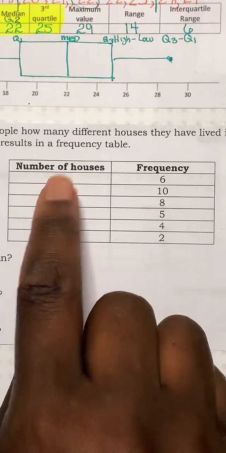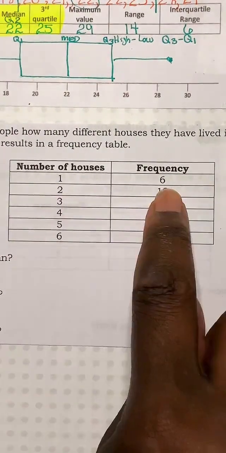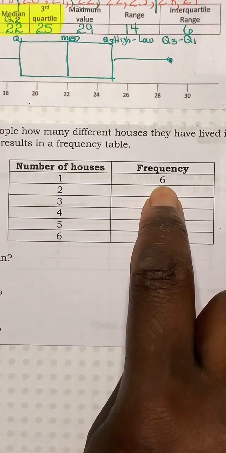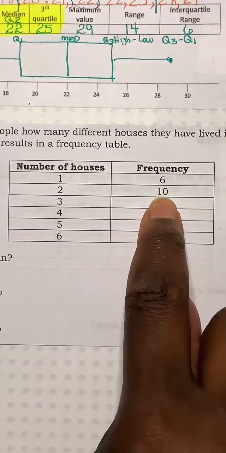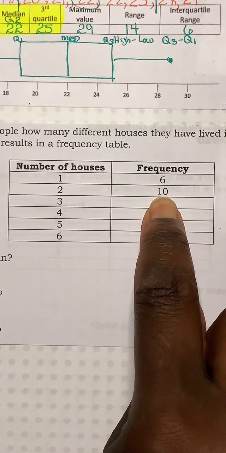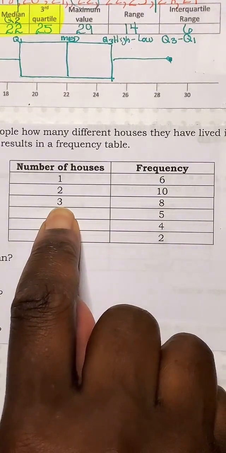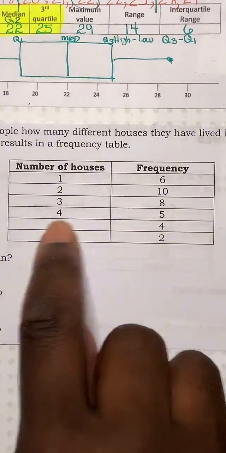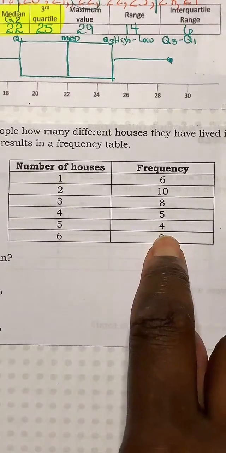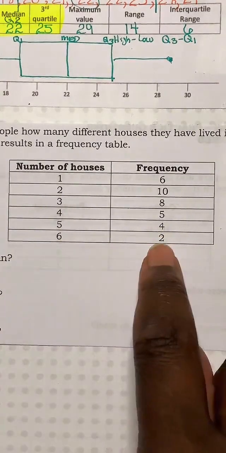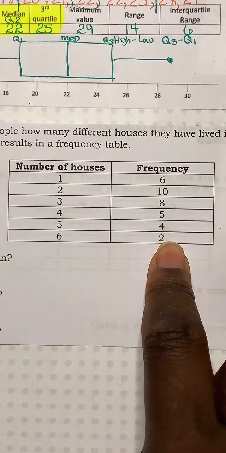Okay. So to live in one house, 6 people said they lived in one house. For 2 houses, 10 people said they lived in 2 houses. For 3 houses, 8 people said that. 4 houses, 5 people said that. 5 houses, 4 people said that. 6 houses, 2 people said that.